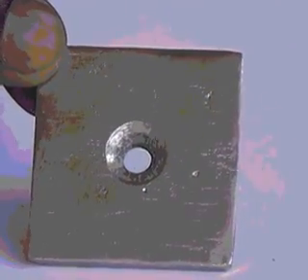This is how the job will look after drilling the hole, countersinking and electroplating. The two parts are joined using the screw, and that's how it's done.